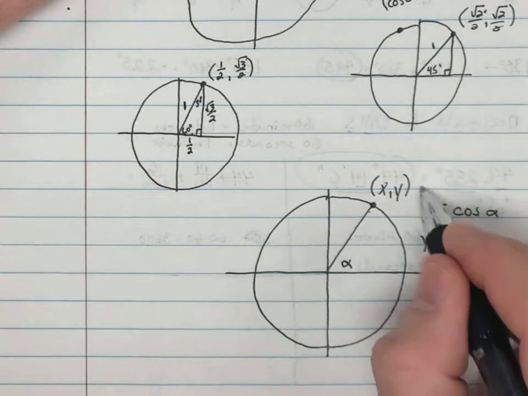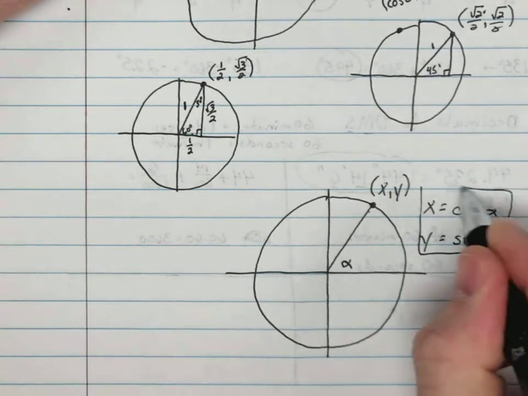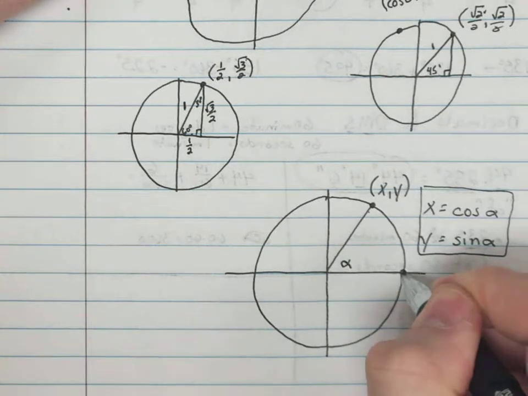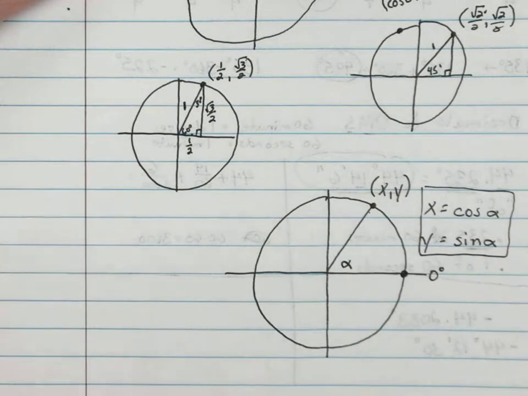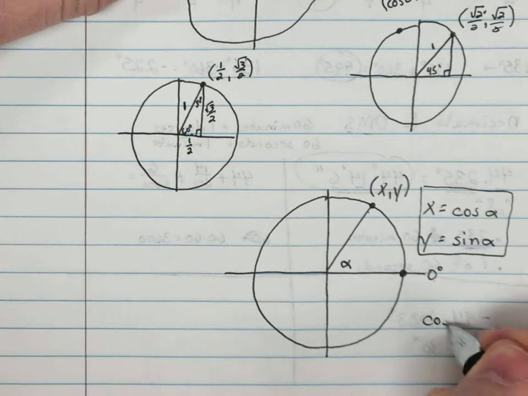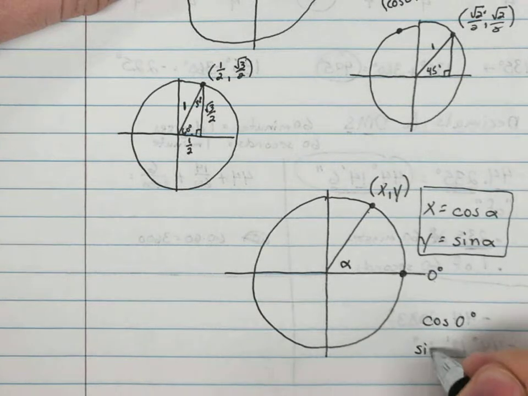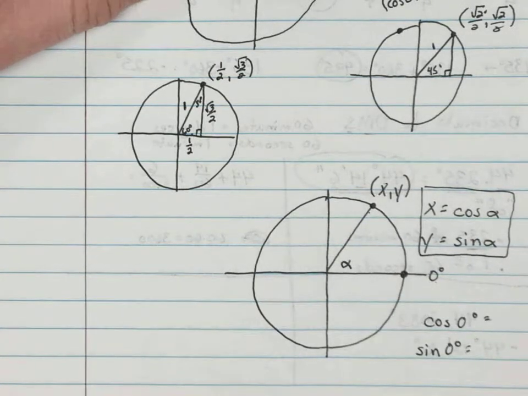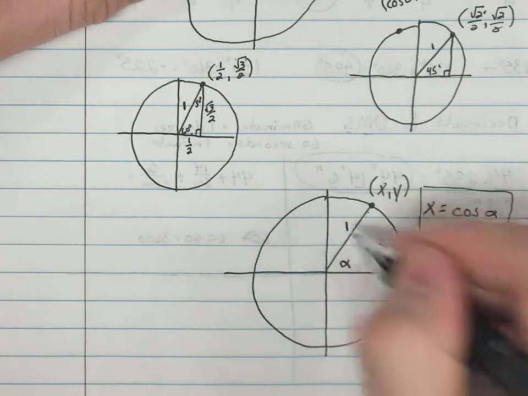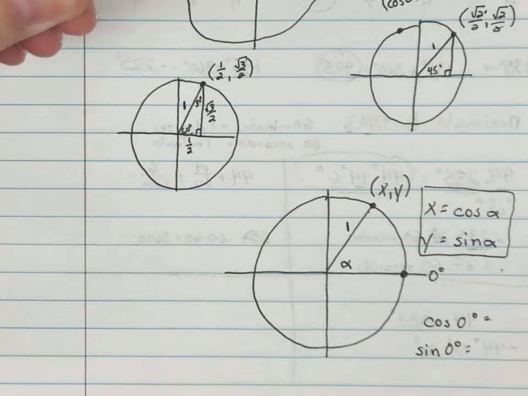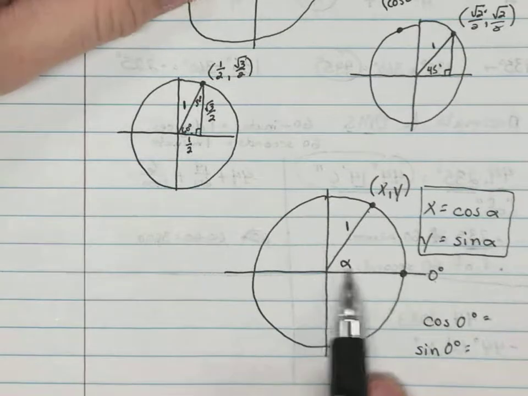If this is true, and it is always true, x is always the cosine, y is always the sine. This is 0 degrees. From the other day, does everybody understand that? Here's 0 degrees. If I want to know what the cosine of 0 is, or what the sine of 0 is, I can very easily find it by thinking about my unit circle. Remember that the radius of this unit circle is always 1. And the cosine and the sine relate to the angle graphed on that unit circle and where it crosses.